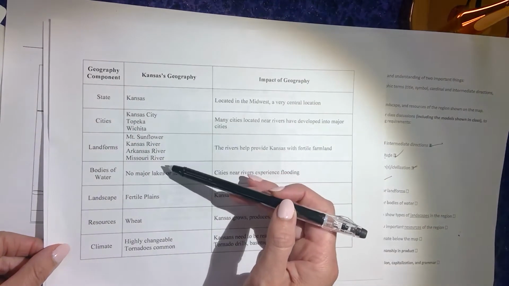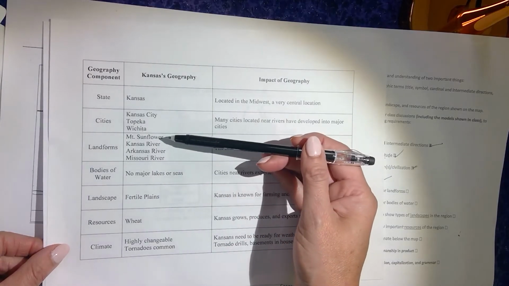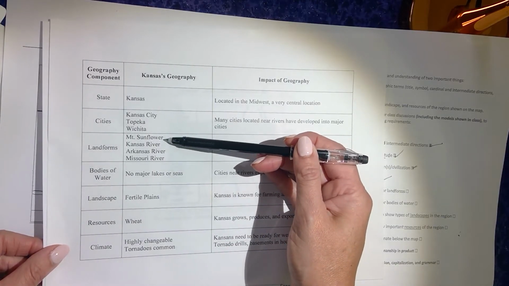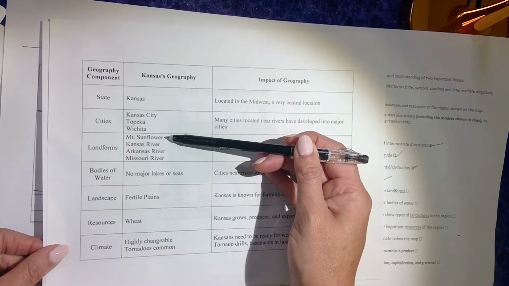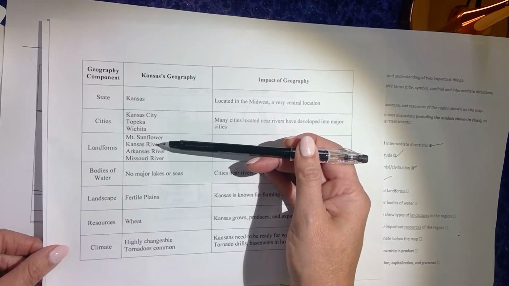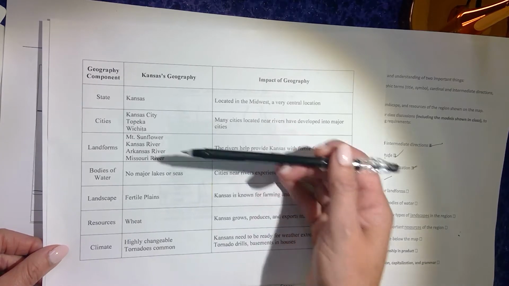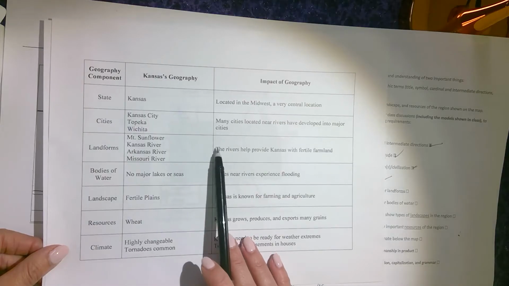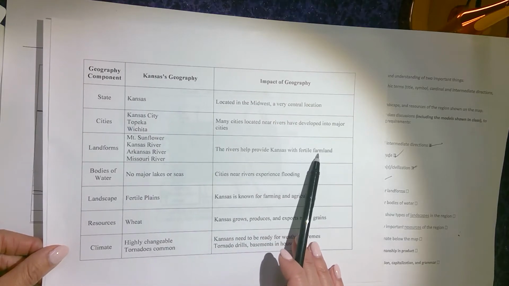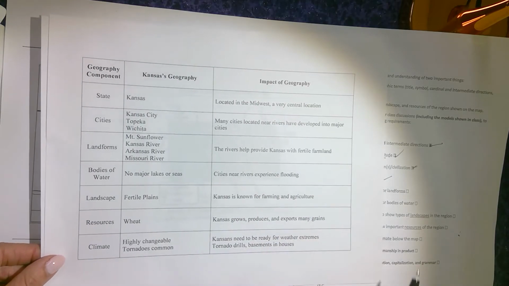We have 4 landforms we're going to include on our map. Mount Sunflower. I was stretching myself to try to find the closest thing to a mountain, as close to Kansas as we could. So Mount Sunflower, the Kansas River, the Arkansas River, and the Missouri River. So we're going to be drawing 3 rivers on here. Of course, these rivers help provide Kansas with fertile farmland, which is going to come into play in just a bit. So landforms.